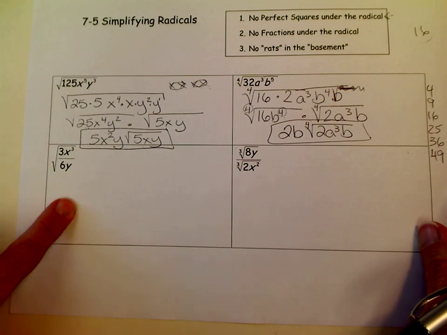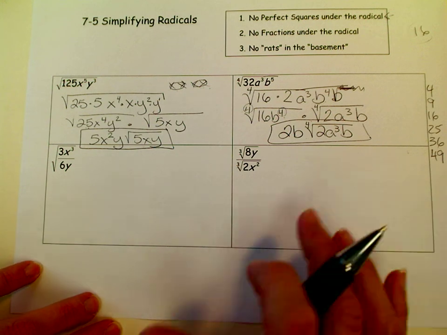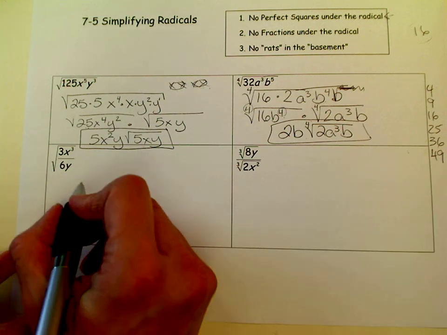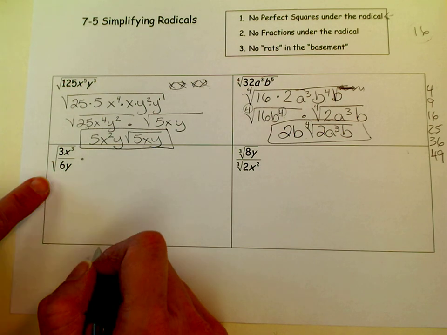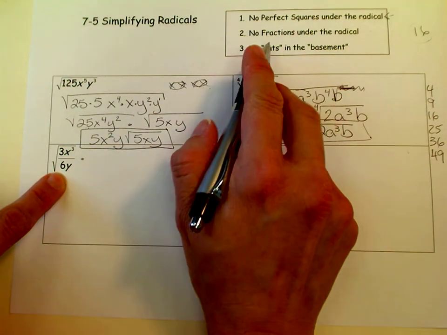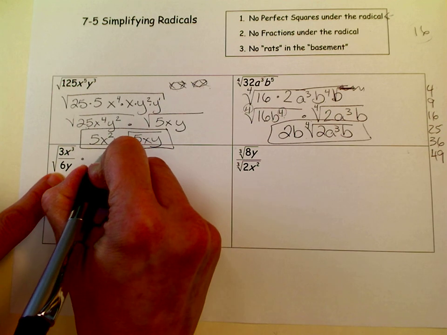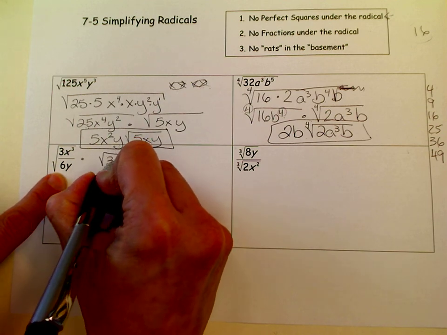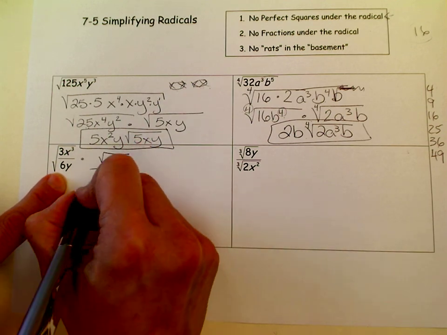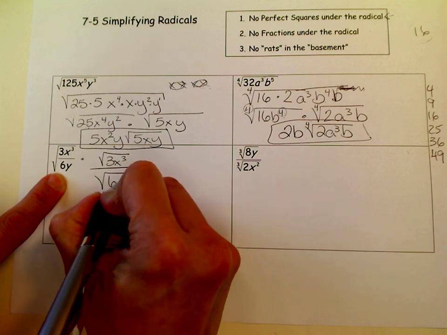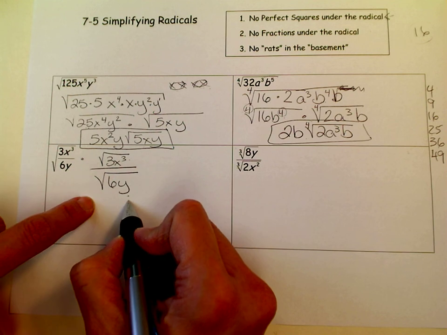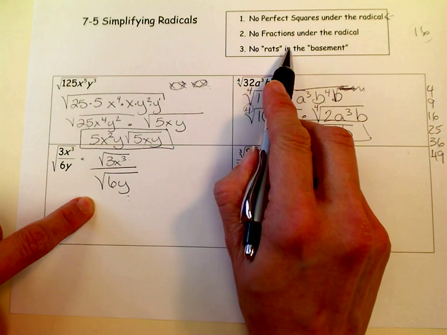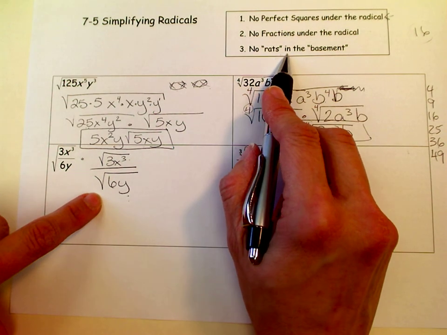Now we're going on to our second rule. Hopefully you did this in Algebra 1. This is the Algebra 2 version, so if you didn't do it in Algebra 1, this might kind of seem crazy. I'm breaking the fraction rule. So the first thing I do is get rid of the fraction, and how I do that is I just write a square root expression over a square root expression. Now I don't have a fraction under the square root. Now I'm breaking this rule. I have a radical in the denominator.